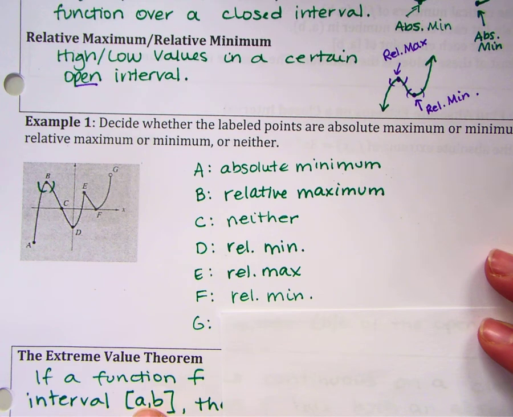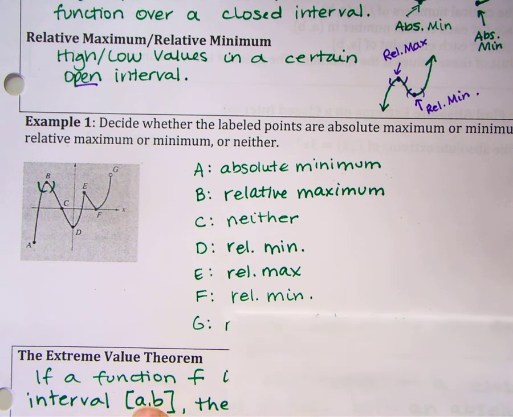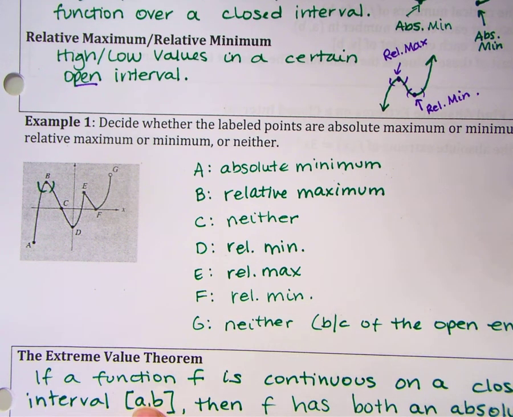getting closer and closer. Think about it, if g's location was at y equals 5, then because it's an open circle, you could use limits and think about, well, I could be at 4.9, or 4.99, or 4.999, right? I could just keep adding and getting closer and closer. So technically speaking, there is no absolute maximum here, and g would just be considered to be neither.